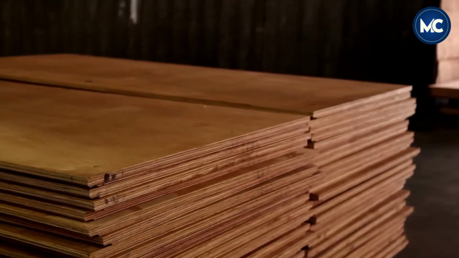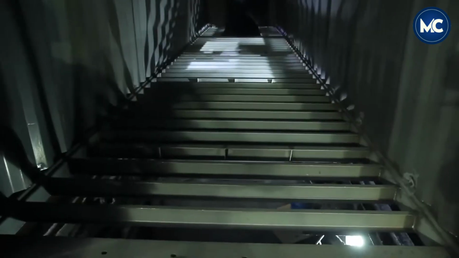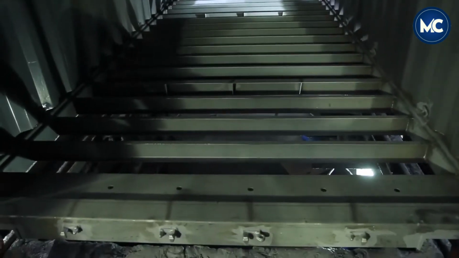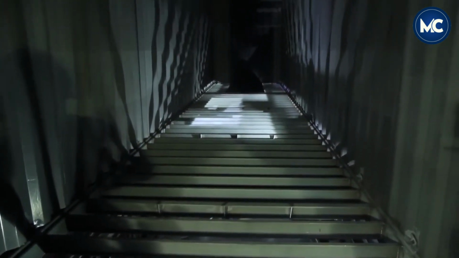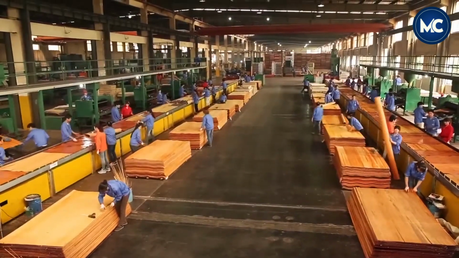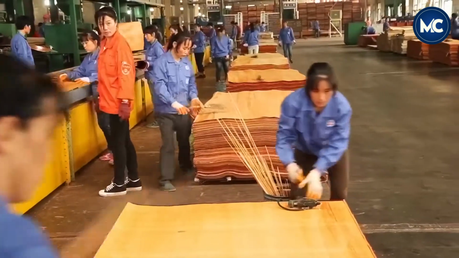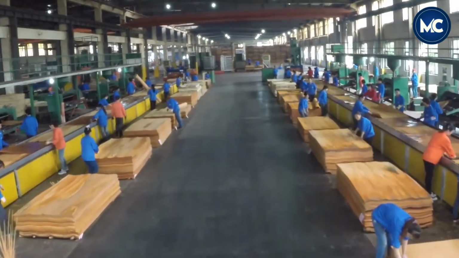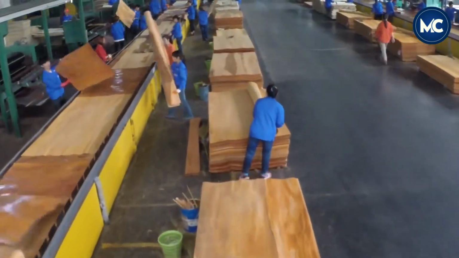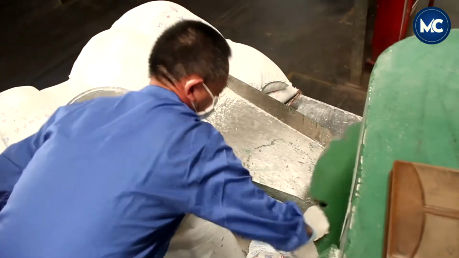Once the container's main structure is assembled, it moves to the flooring stage. The floors are usually made from marine-grade plywood, chosen for its durability and resistance to moisture. The plywood is cut to size and securely bolted to the steel floor frame. Some containers also use steel floors for added strength and longevity, especially those designed for carrying heavy or specialized cargo.